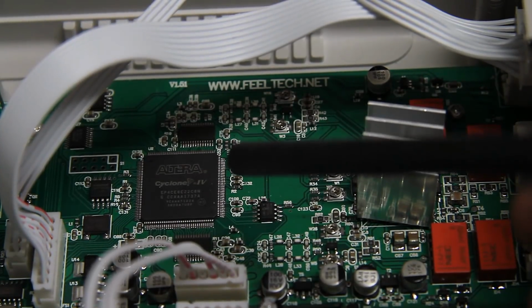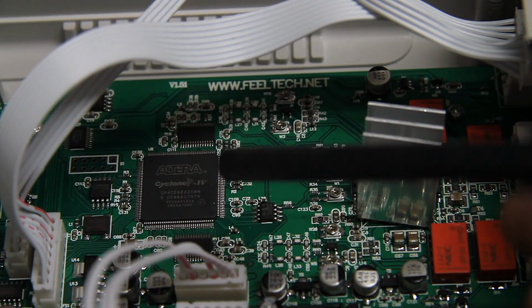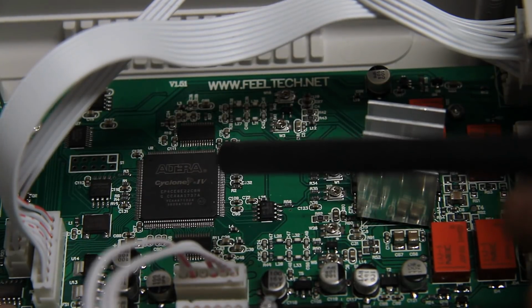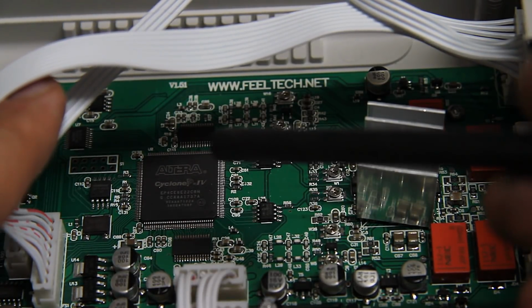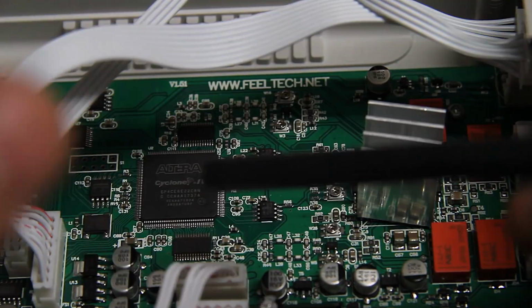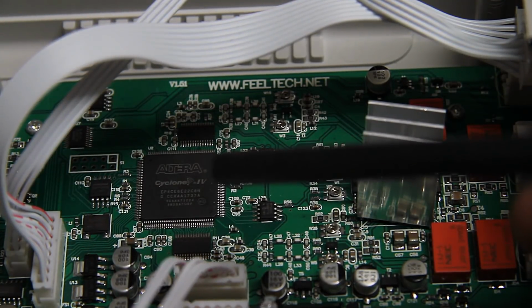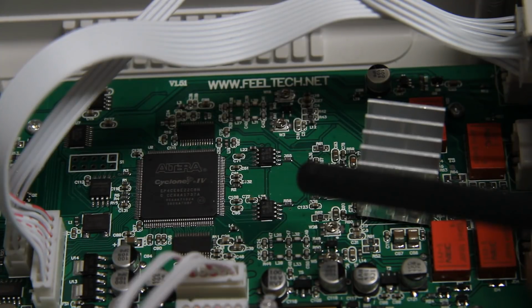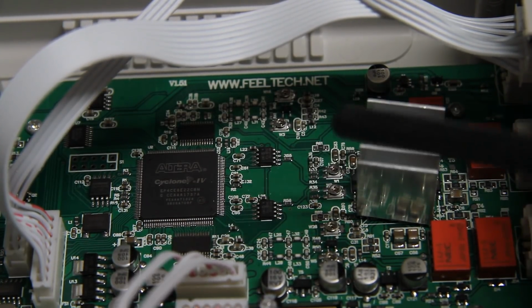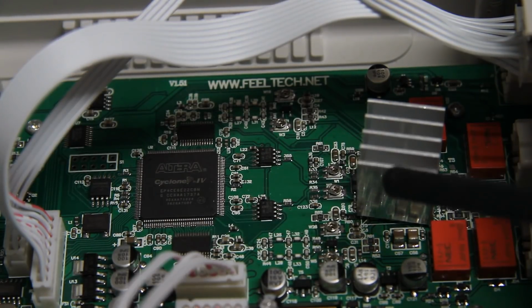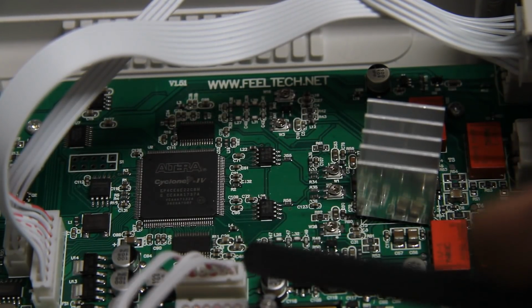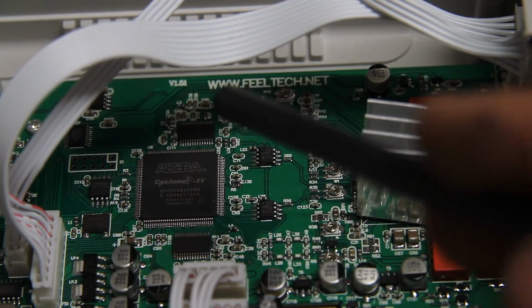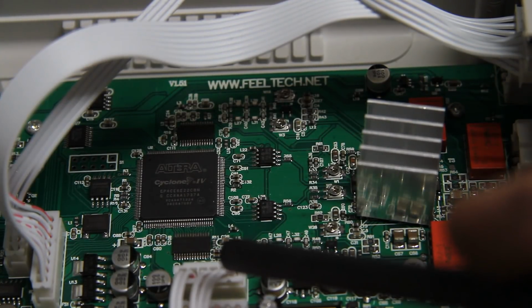On the left side there's a Cyclone 4 FPGA from Altera. On the bottom and top there are some unbranded chips. I believe there are digital to analog converters. But these two are MCP4802, which are also digital to analog converters. One output goes to the heatsink, and the other output goes into one of each of these chips.